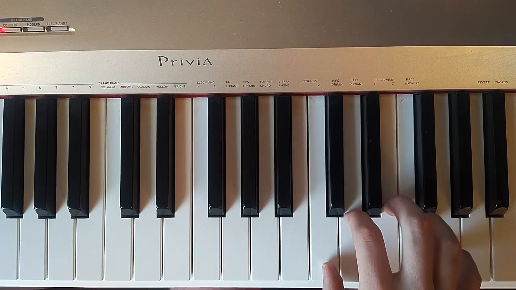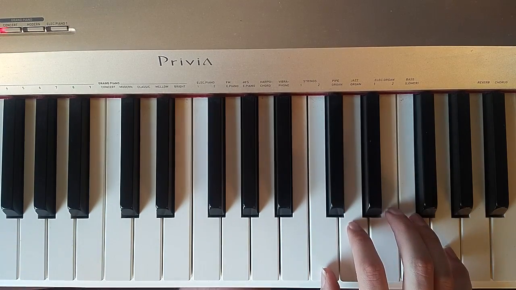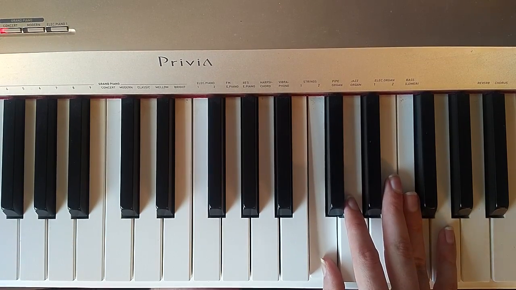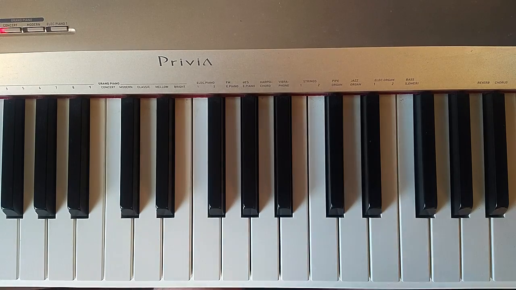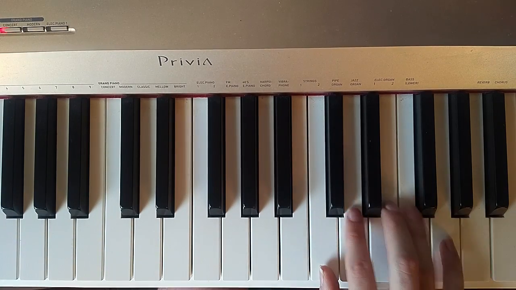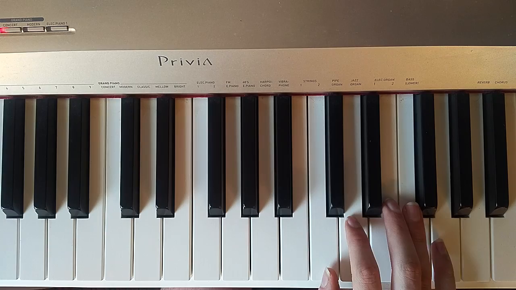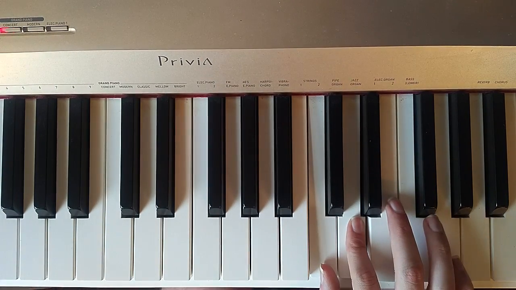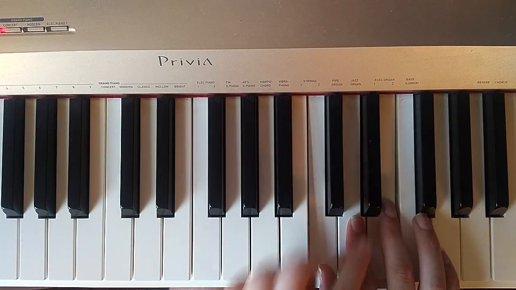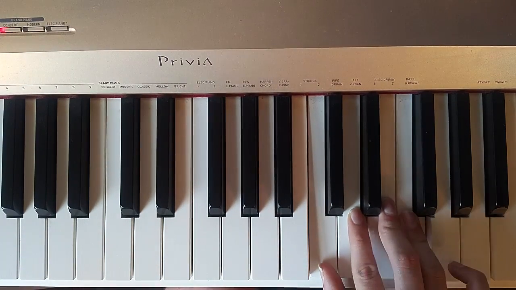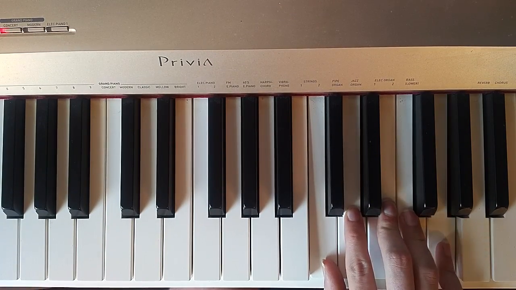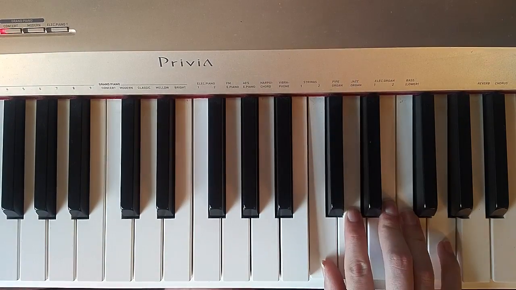So let's talk about this in terms of whole steps and half steps. So remember, a whole step and half step is a distance measurement. If you play just one note, that is not a whole step or a half step. That's just a note. So we're going to have a whole step, right? One key in between. Another whole step, one key in between. A half step, right? No keys in between. And then another whole step, one key in between.